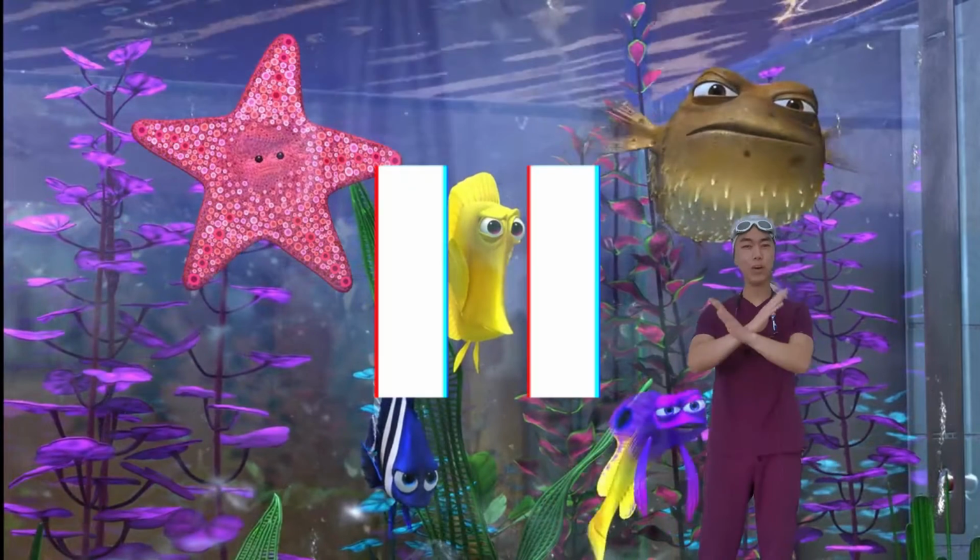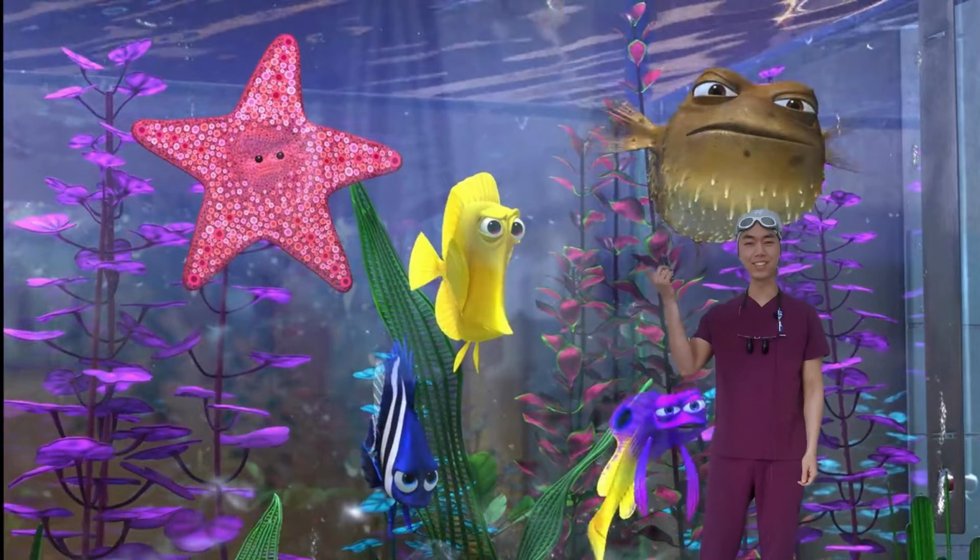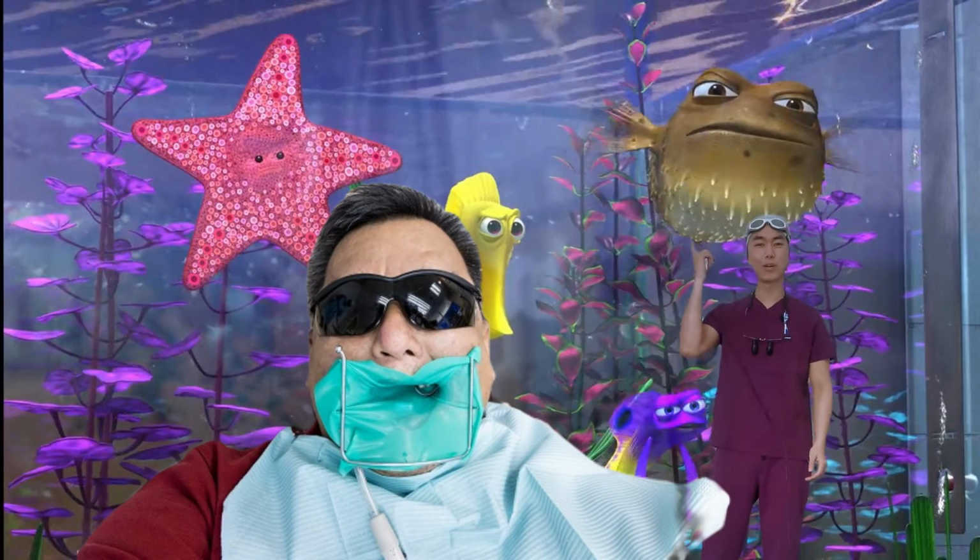Rubber dam and clamp installed? Yep. Pause. There's no rubber dam and clamp installed. Just look at him, there's no rubber dam there. This is what rubber dam looks like.